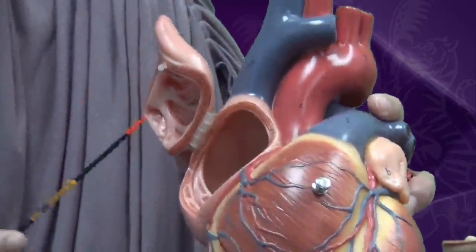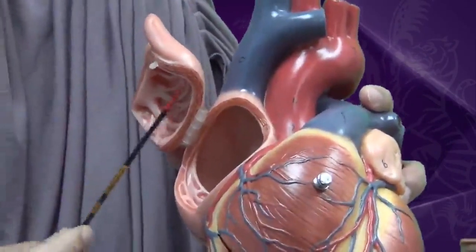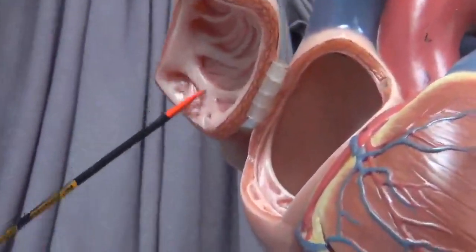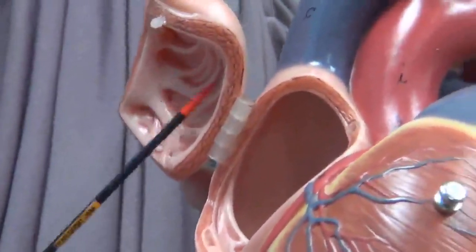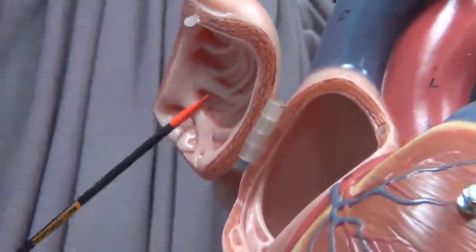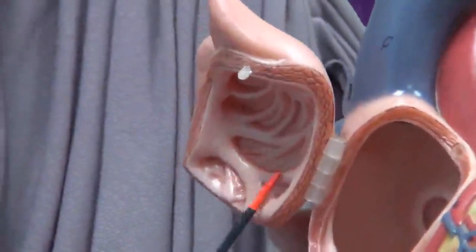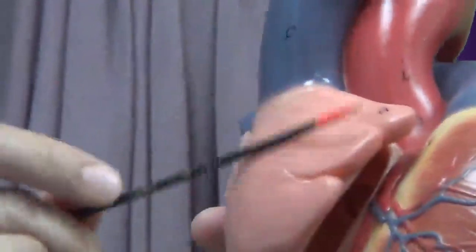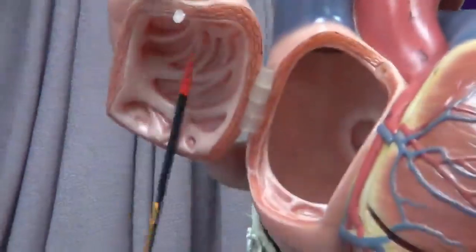This rough part of the right atrium is occupied by this muscle, which is the pectinate muscle. It occupies the anterior wall of the right atrium. When you open it, you are actually looking at the anterior wall.